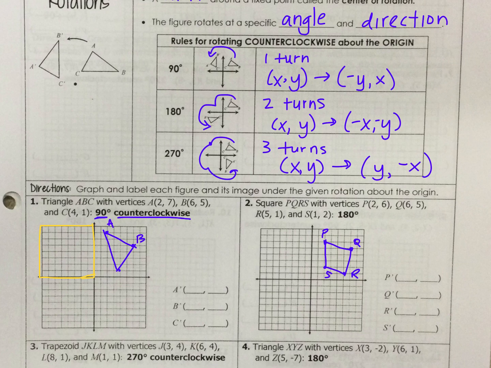Up top it says all I do is trade my X for my Y and then make the X's negative.